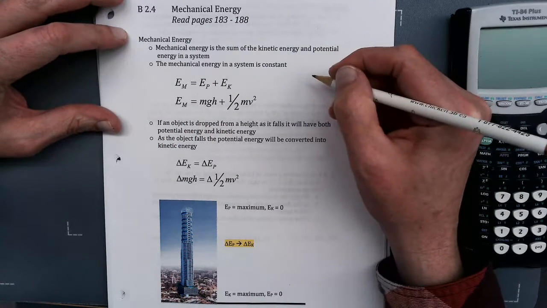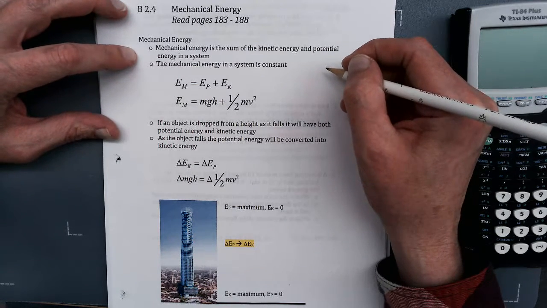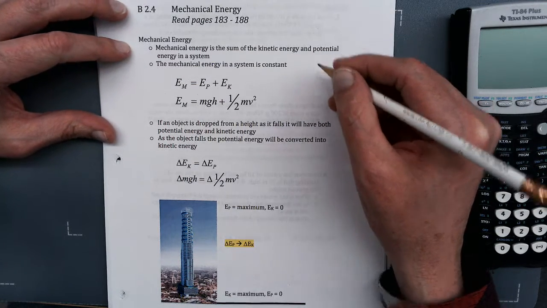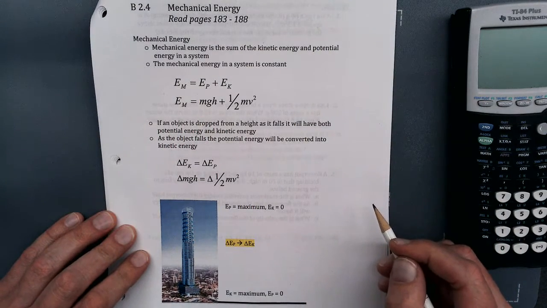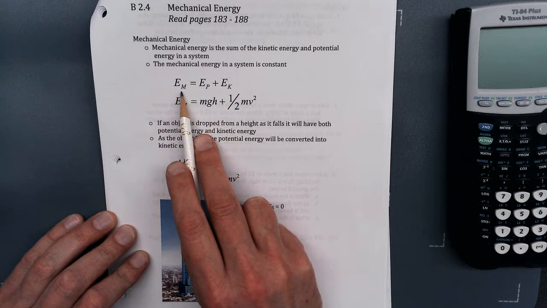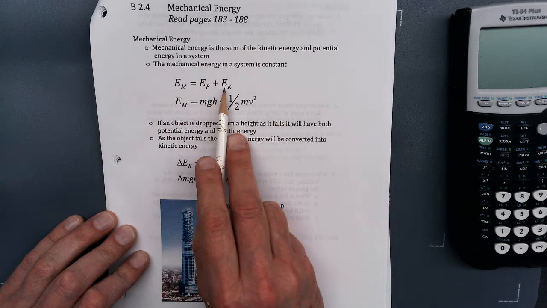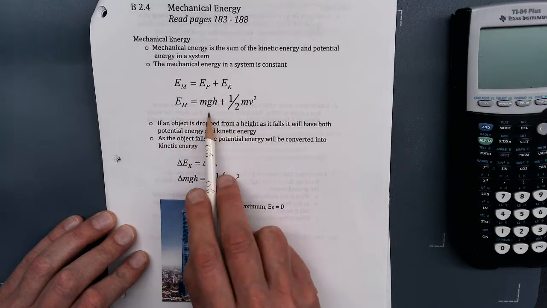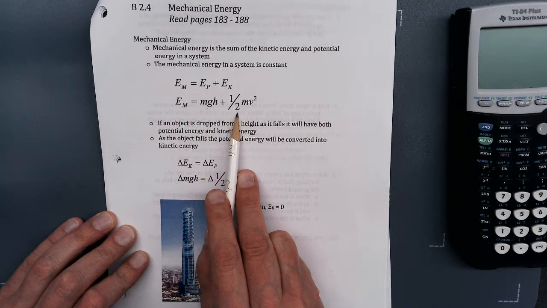So we've studied potential energy and kinetic energy in the last two sections. So now we're looking at mechanical energy, which is the sum of kinetic energy and potential energy in a system. The mechanical energy in a system is constant. And so the mechanical energy, shown as EM, is equal to EP, potential energy, plus EK, kinetic energy. Here's the formula for potential energy, and here's the formula for kinetic energy.